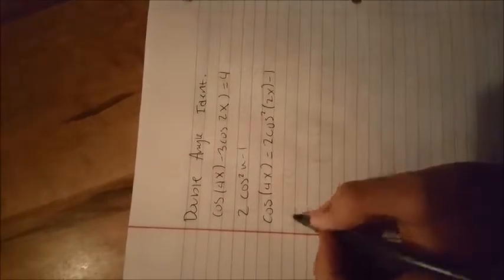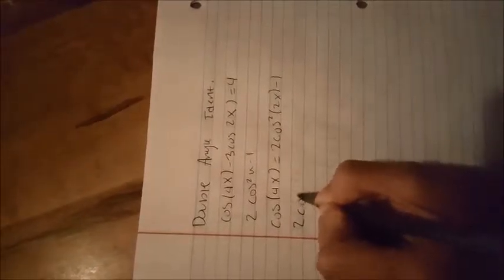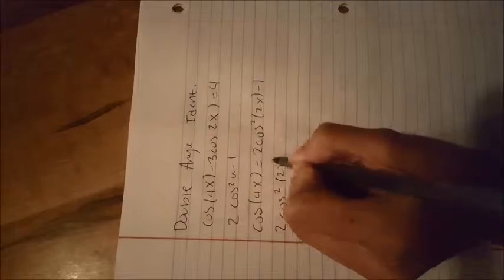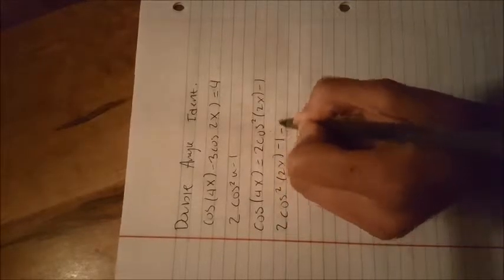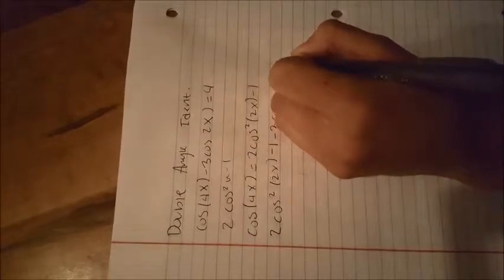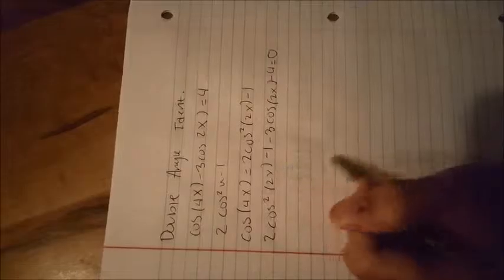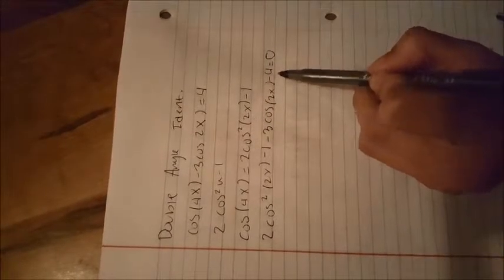And then after that, you have to add the rest of the equation that's up here. So you have 2 cos squared 2x minus 1 minus 3 cos 2x minus 4 is equal to 0. We have to set it to 0. And then after that, you combine like terms. So the negative 4 and the negative 1 would combine.